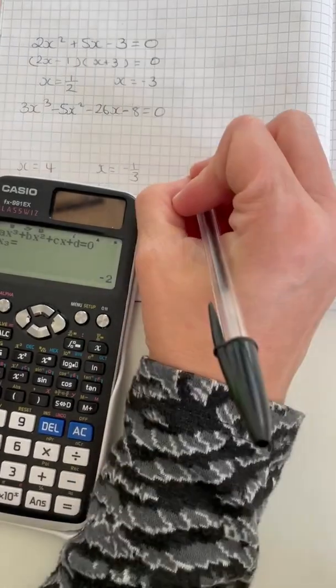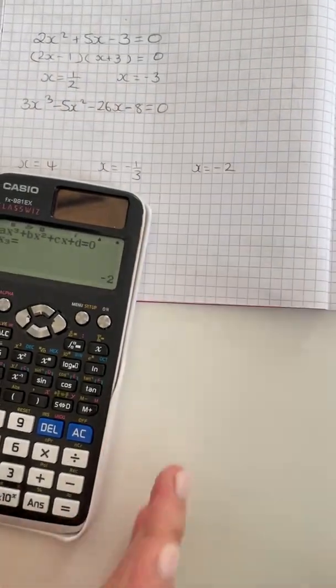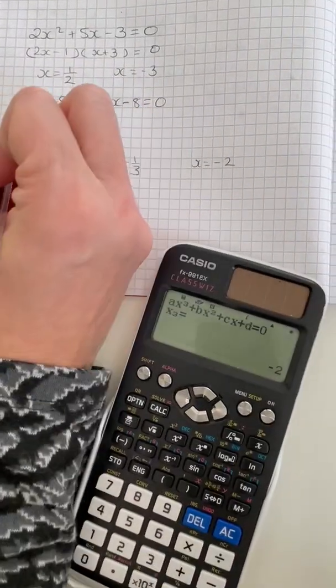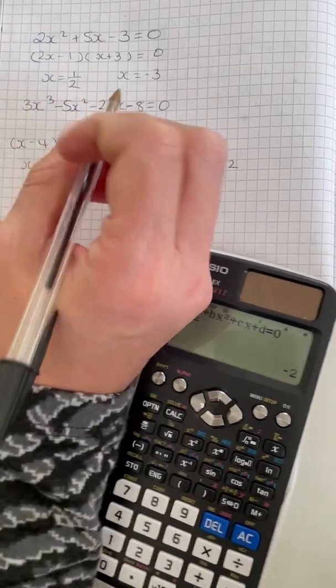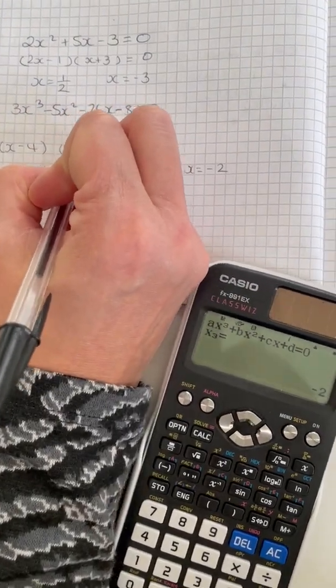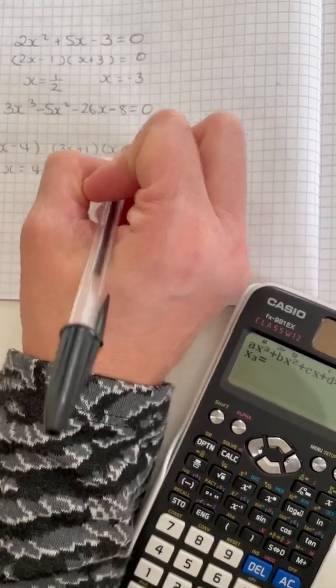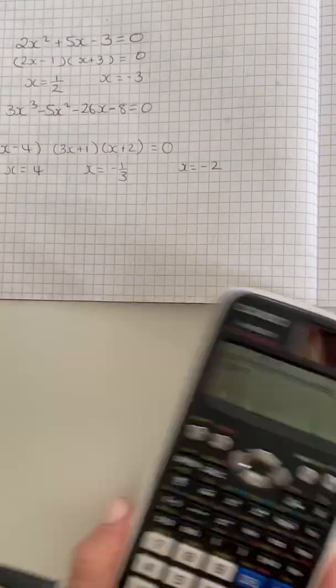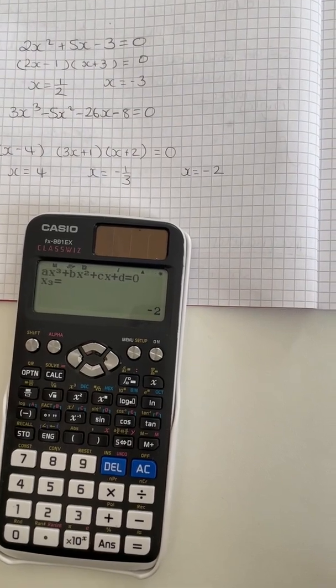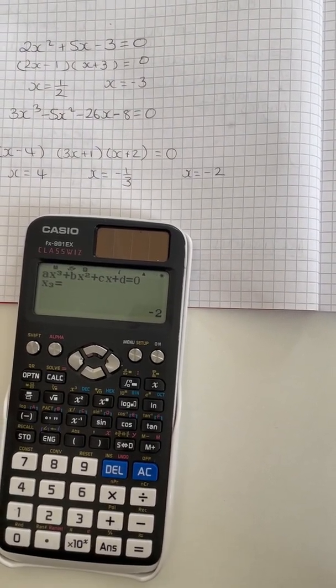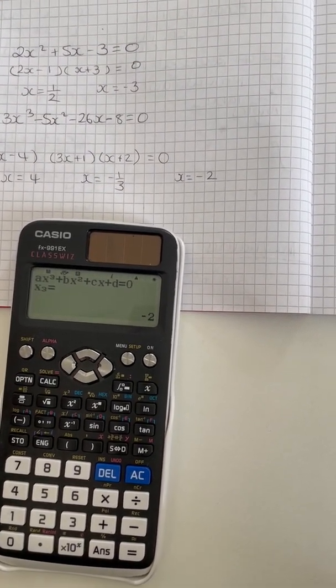Press equals again, we get minus 2. We can again go backwards with our factorising. Once we have the roots, we can factorise that expression.